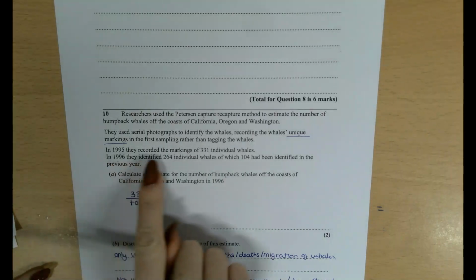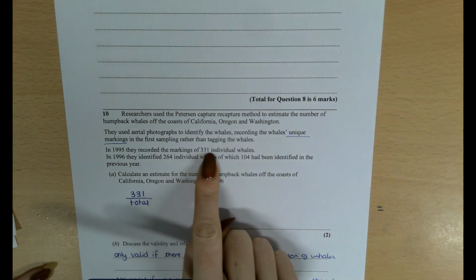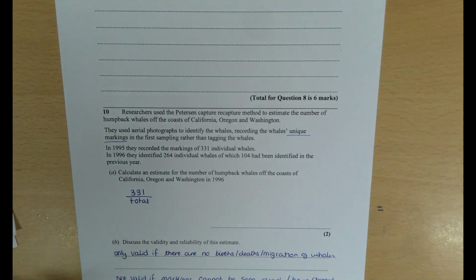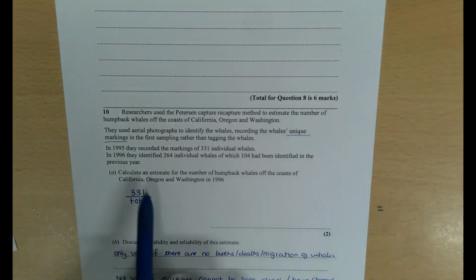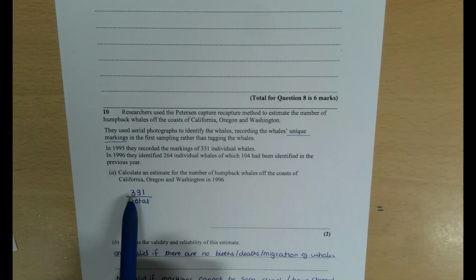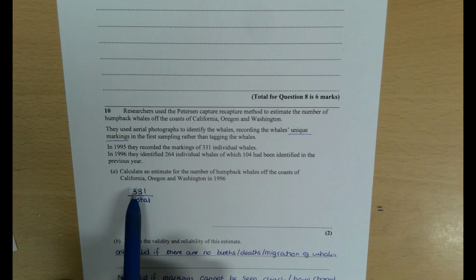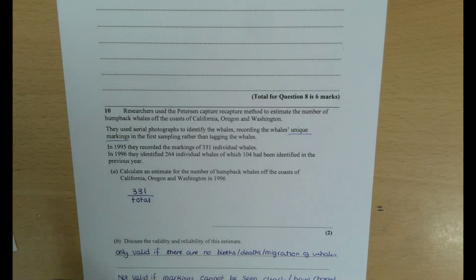In 1995, they recorded the marking of 331 individual whales. In 1996, they identified 264 individual whales, of which 104 had been identified the previous year. So I always go about this with some fractions. So I know that the proportion that they recorded was 331 divided by the total number of whales that they had.